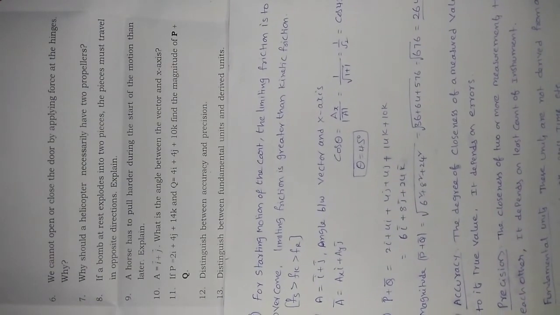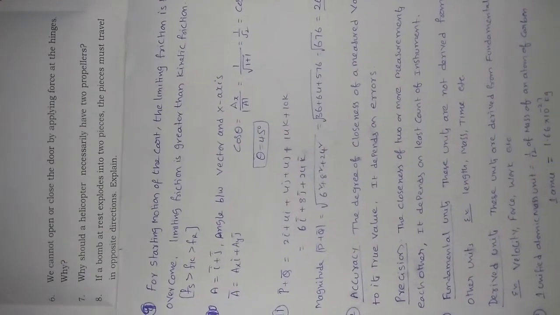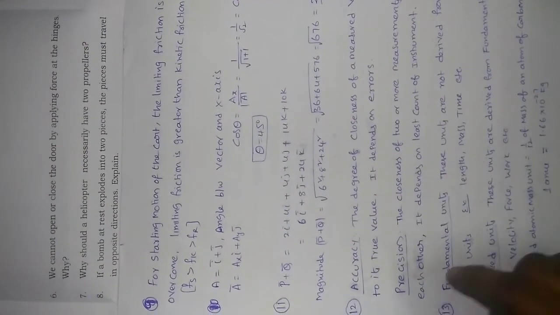Next, 12th question. Distinguish between accuracy and precision. This is related to the first chapter, units and dimensions and measurements. Here you can write by putting a table, or you can write like this also.